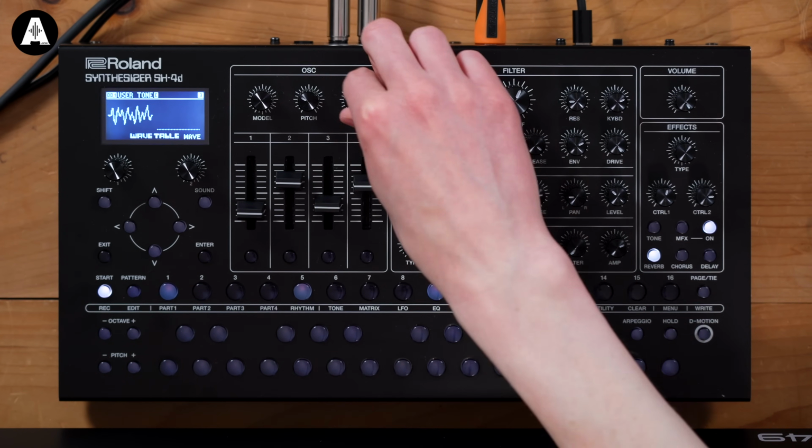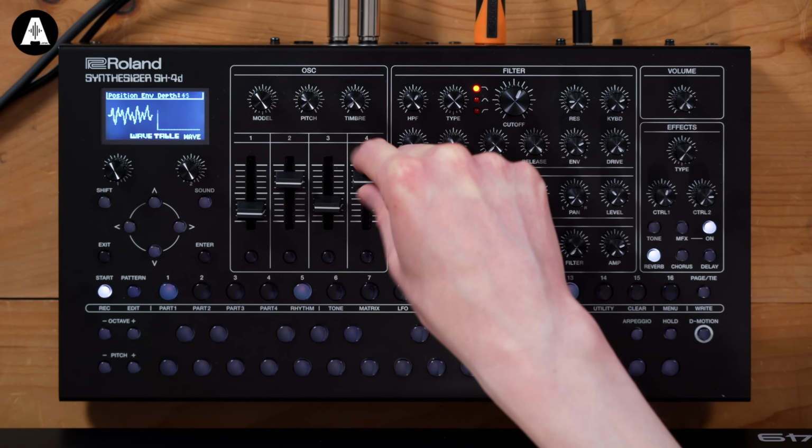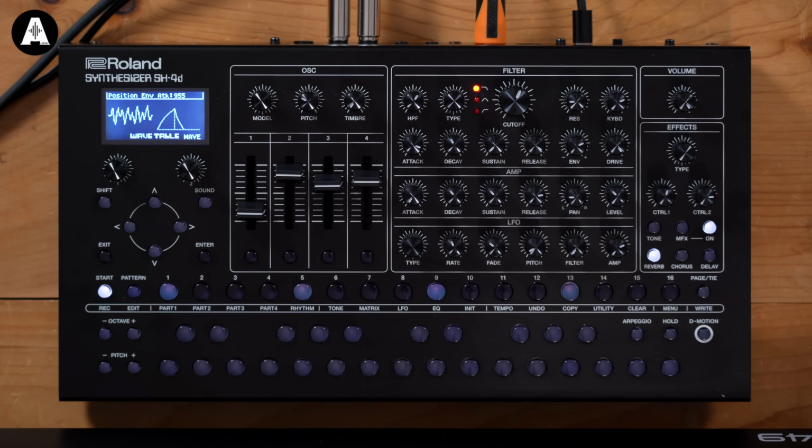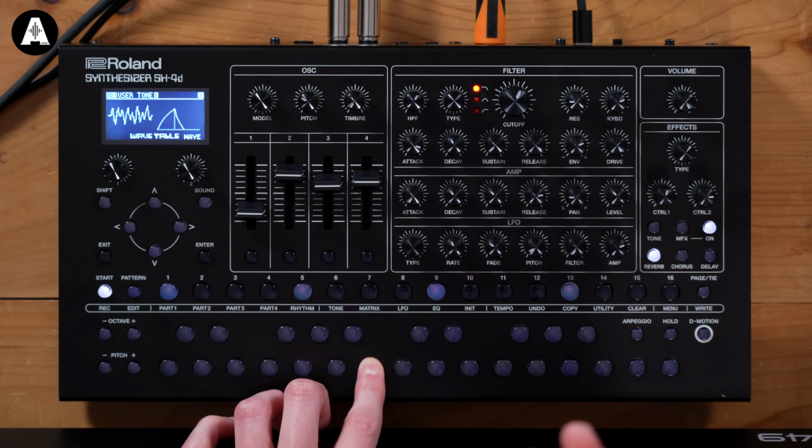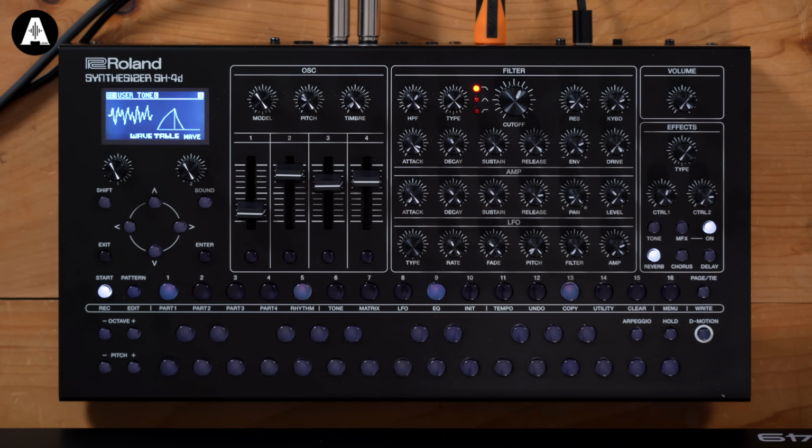And again, like on the previous model we were looking at, we do have an envelope as well, so you can adjust the shape of the sound over time using this. So you can get some really cool sounds out of that.